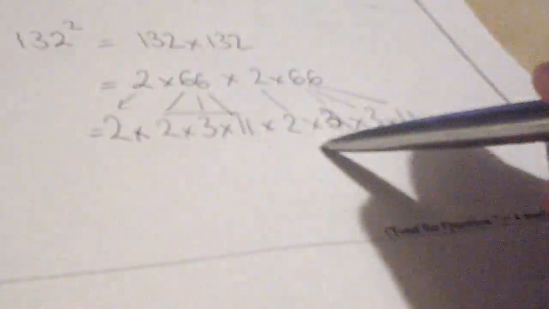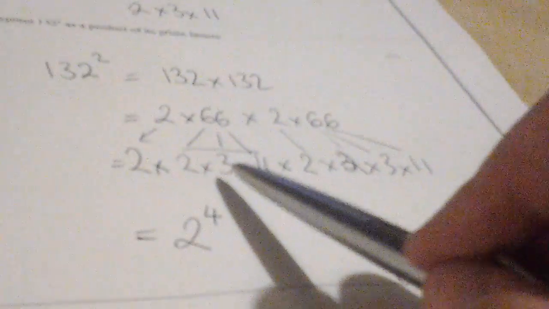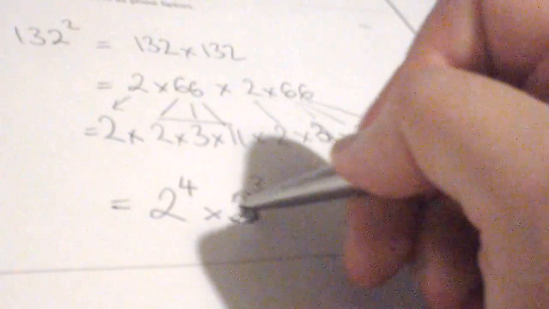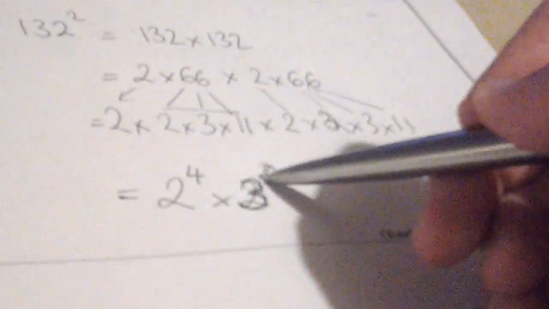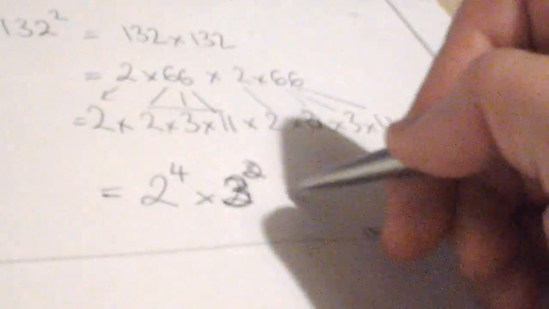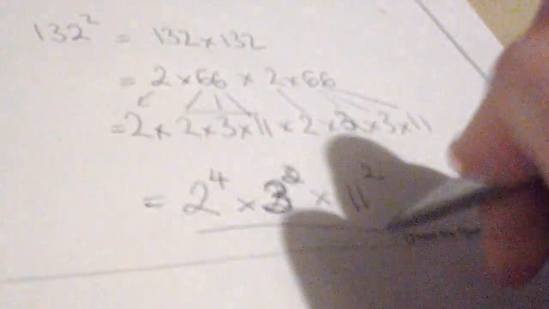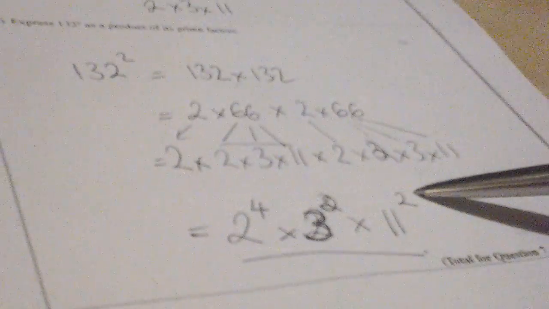You've got 1, 2, 3, 4 2's. So that's 2 to the power of 4. You've got 1, 2, 3's. So that's 2 to the power of 3. Sorry, that should have been 3 to the power of 2, because you've got 2 3's. Sorry about that. And this one, you've got 11, but you've got 2 of them. You could do it the long way, working out what 132 squared is, and then doing a factor tree like this one. But this method is much quicker.